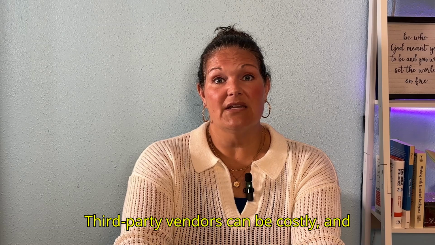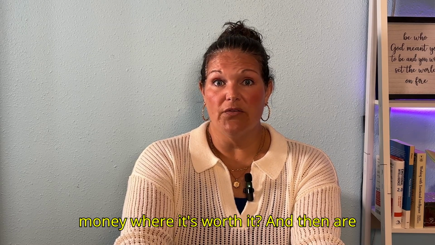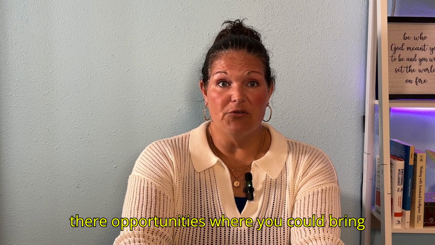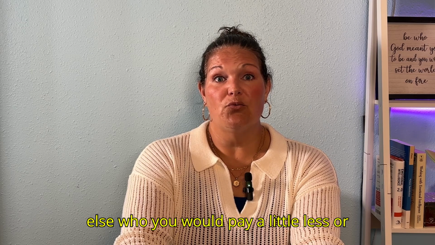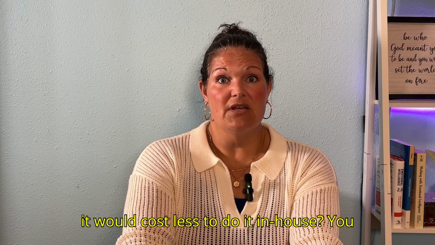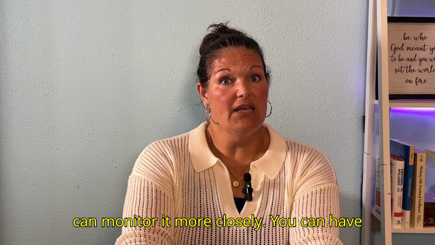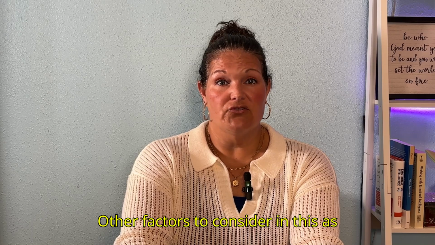Third party vendors can be costly and they can add up. Are you putting the money where it's worth it? And then are there opportunities where you could bring things in house and give it to someone else who you would pay a little less or it would cost less to do it in house? You can monitor it more closely. You can have a little bit more control on it, possibly. Other factors to consider in this as well.